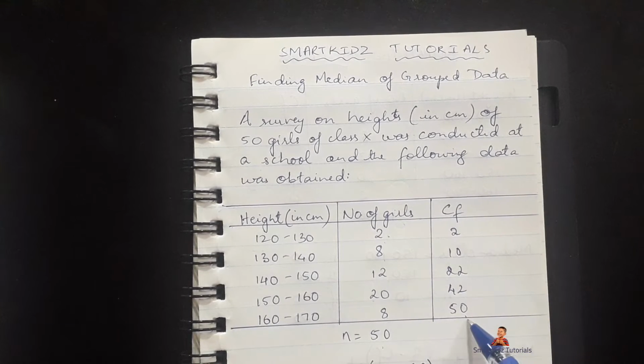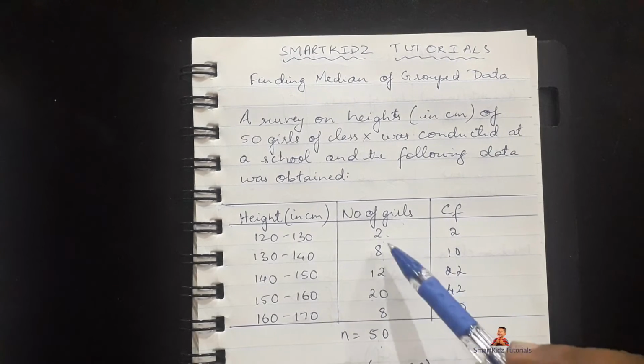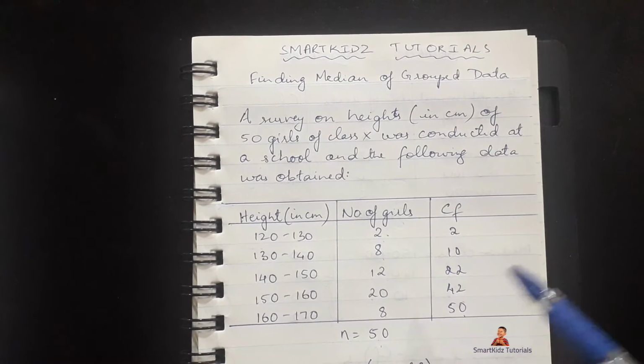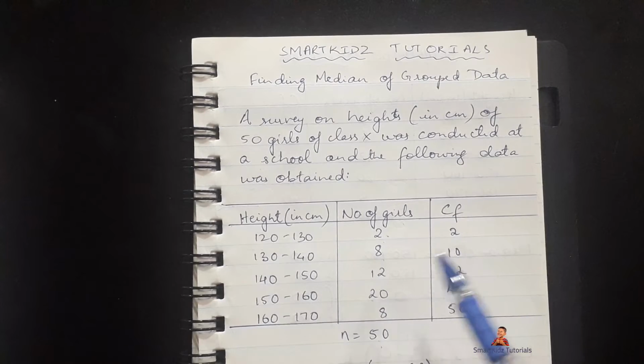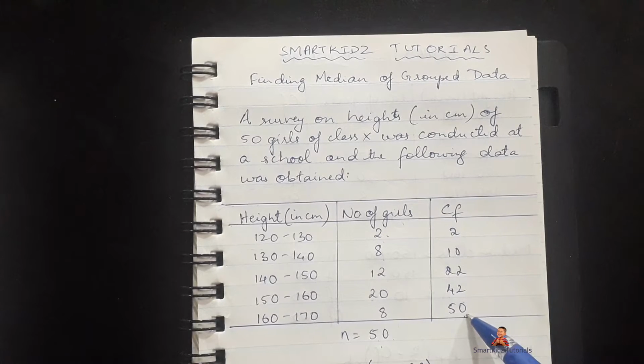If you do not get 50 over here, in other words, if the numbers here and here do not match each other, that means you've got your calculation wrong in adding up either this one or maybe even both. Okay, so now that we have got the total number of girls as 50 and the cumulative frequency as well, let's see why we need the cumulative frequency.